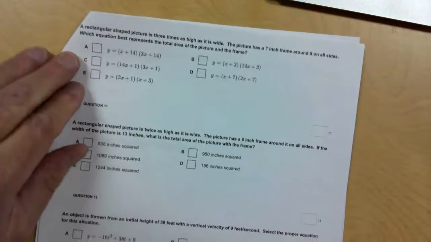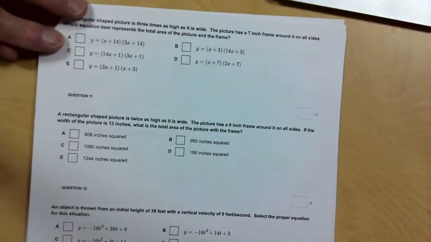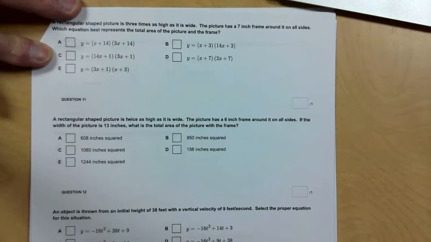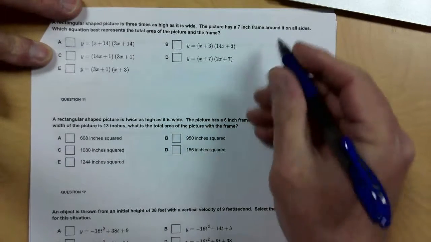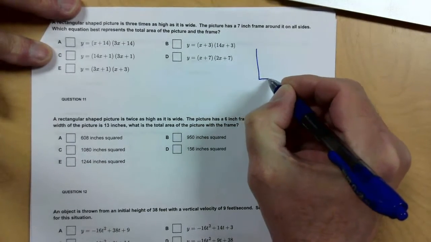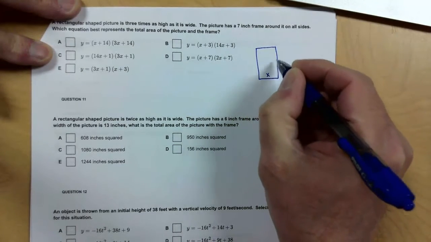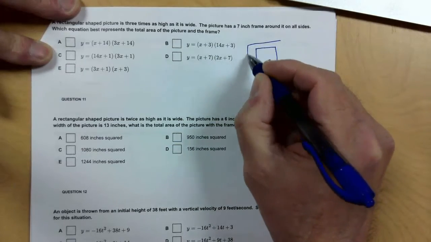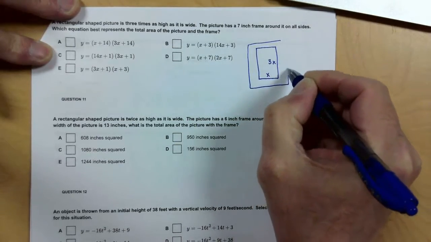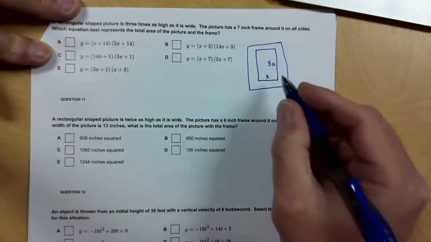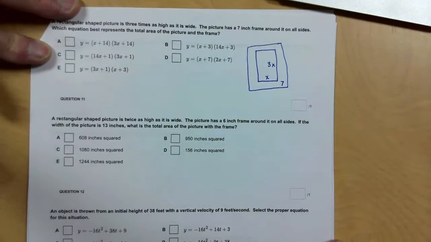All right, number 10. Again, you've got a rectangular picture 3 times as high as it is wide. Here's the picture. We'll call this x, so this is 3 times, 3x. And they're saying the frame around it is 7. So everything around here is 7.